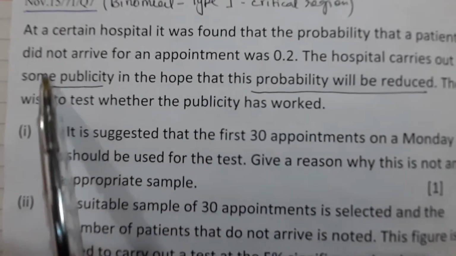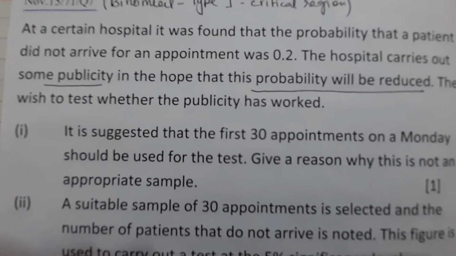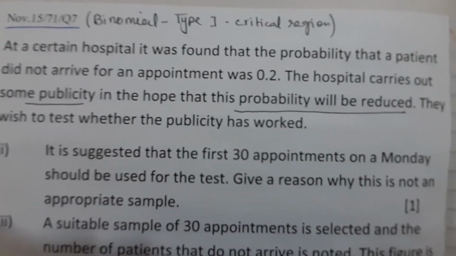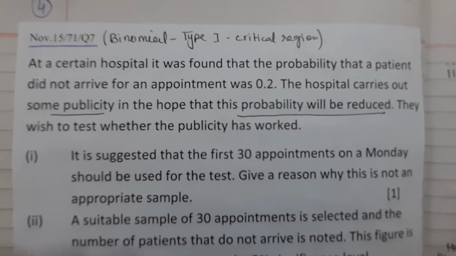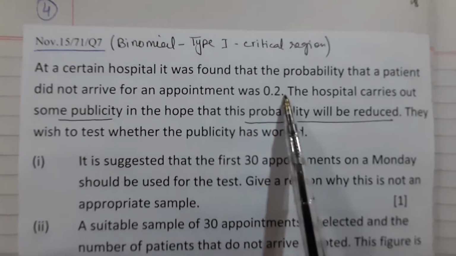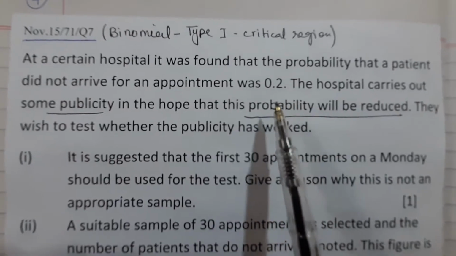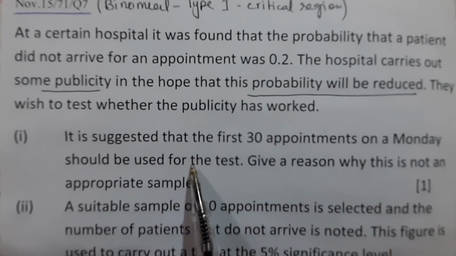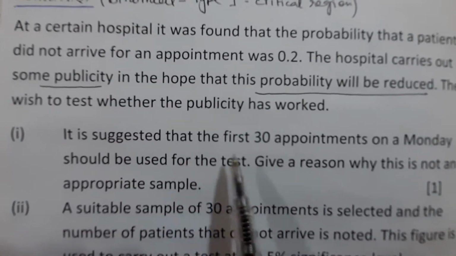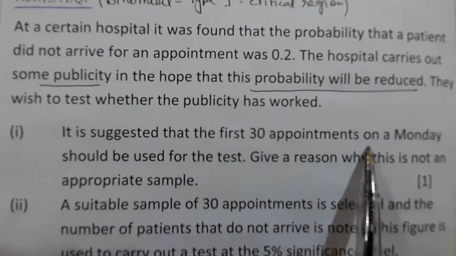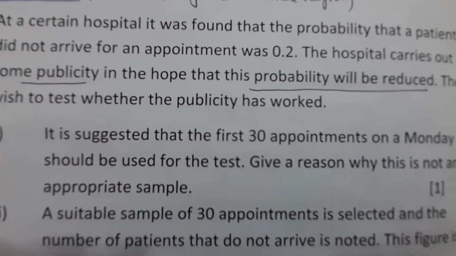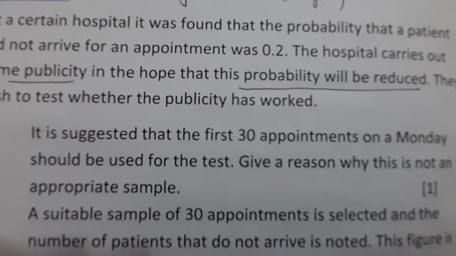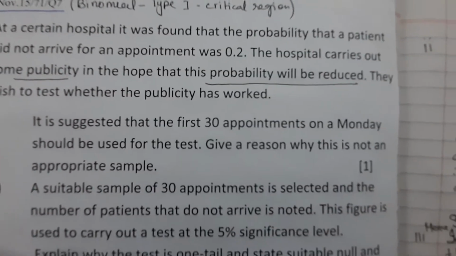So from here we get a very clear hint what our null hypothesis and alternative hypothesis are. Can you tell me before I show you? Yes, you are right. The null hypothesis will be 0.2 and the alternative hypothesis will be less than 0.2. Anyway, the first question is saying it is suggested that the first 30 appointments on Monday should be used for the test. Now you have to tell with a sensible reason why this is not an appropriate sampling.